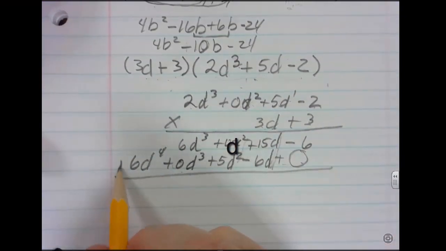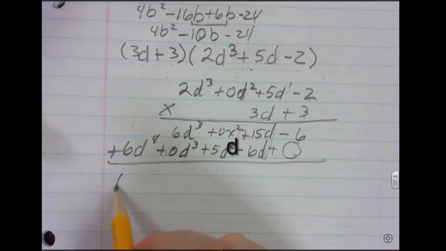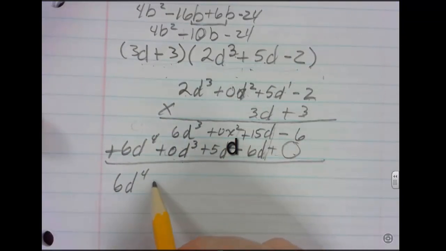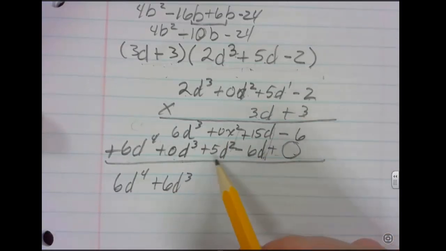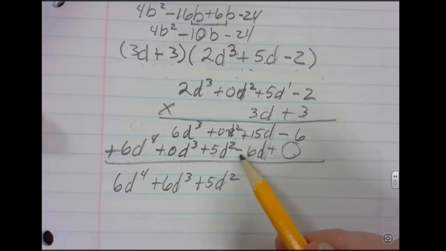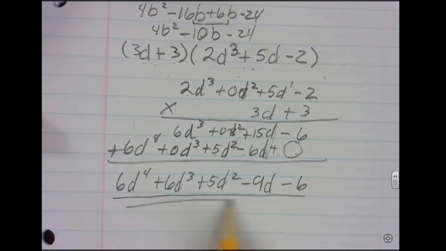And now we just add these up vertically. 6d to the fourth plus nothing is 6d to the fourth. 6d to the third plus 0d to the third is positive 6d to the third. 0d to the second plus 5d to the second gives us plus 5d to the second. 15d minus 6d is going to give us negative 9d, and negative 6 plus 0 is negative 6, and this becomes your final solution.